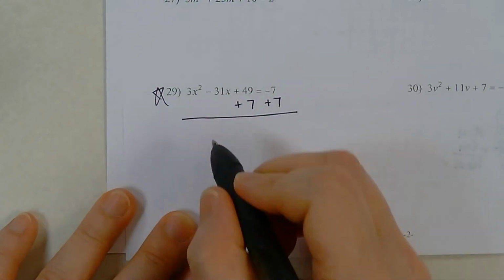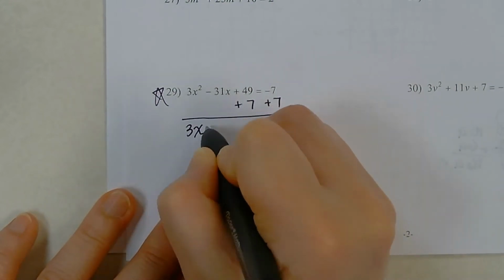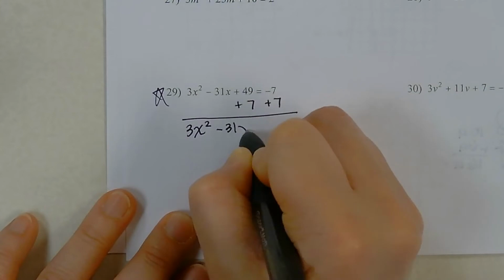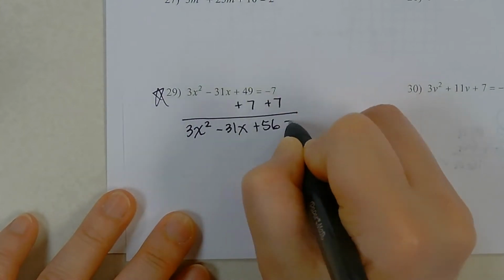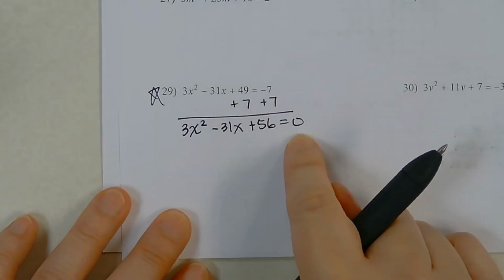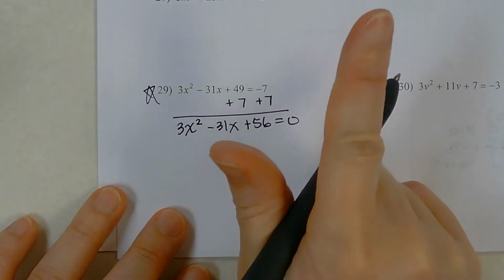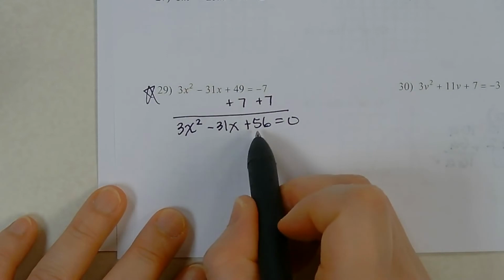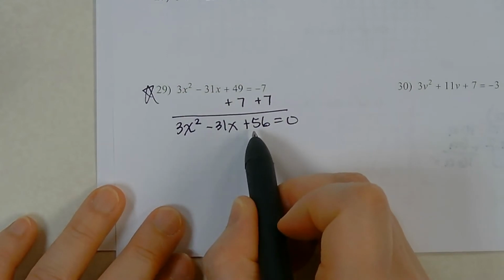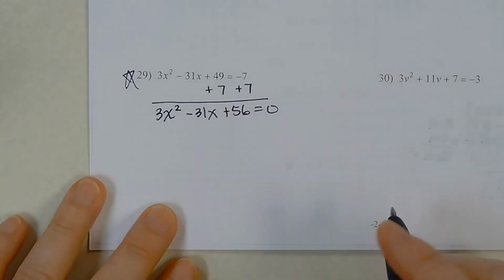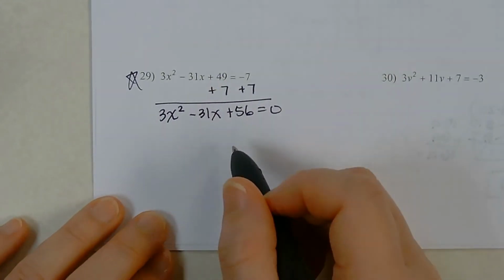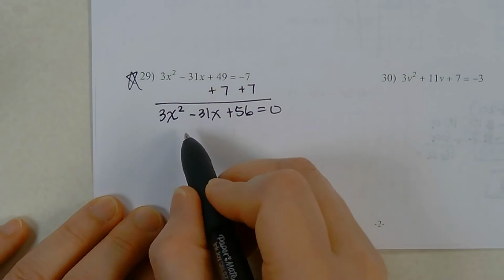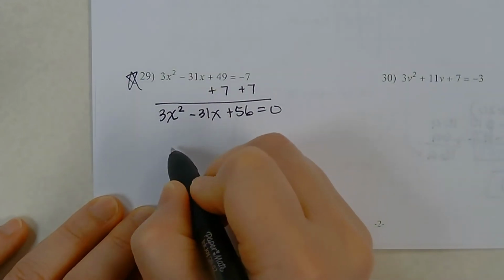All right, and then we get 3x squared minus 31x, and 49 plus 7 is going to be 56, equal to 0. And now we can start talking about either factoring or quadratic formula. I'm going to try, because quadratic formula seems, well, okay, I'll use quadratic formula, but I really do think you can factor here. Okay, I'm not looking at the answers for these ones, so I wouldn't know.